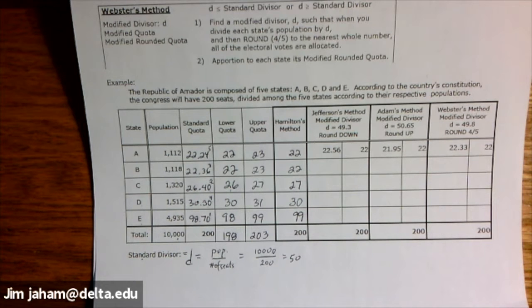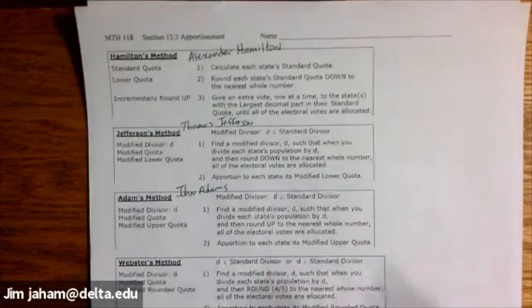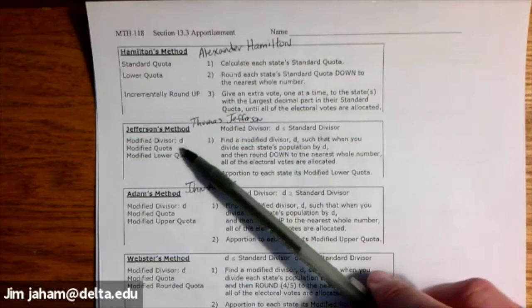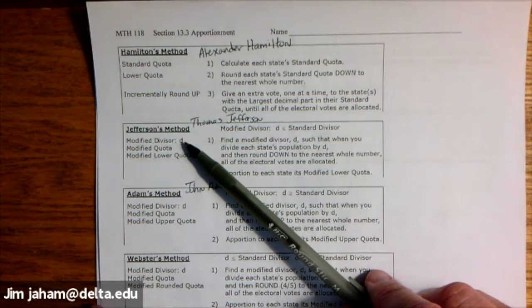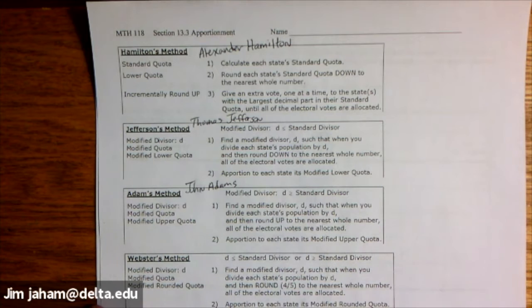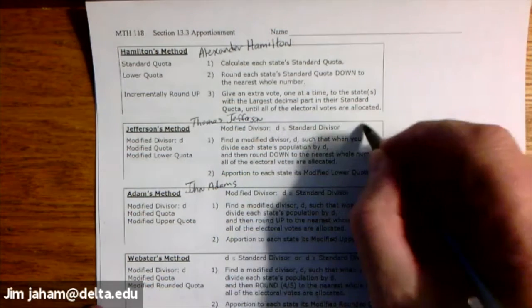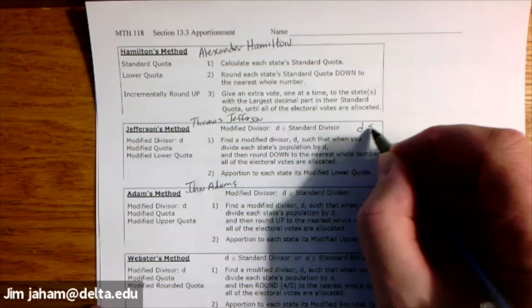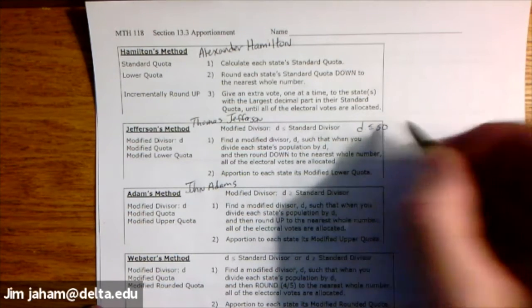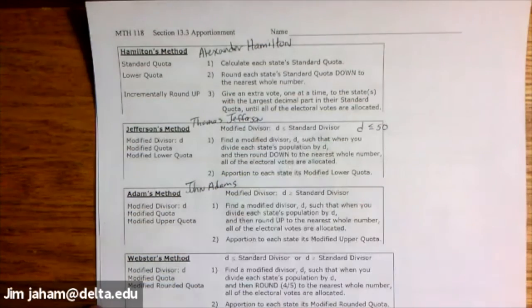All right, the next method is Jefferson's. Here's Jefferson's method. His method is to select a modified divisor. And this modified divisor is actually going to be less than the standard divisor. So this modified divisor is going to be less than or equal to 50. I suppose it could be equal to 50, is what it says here.